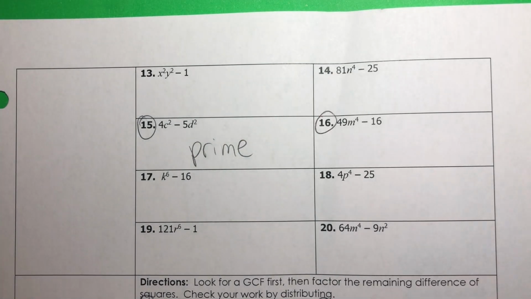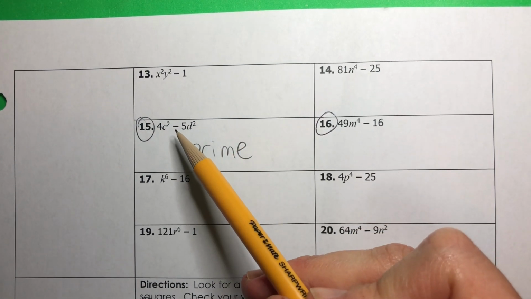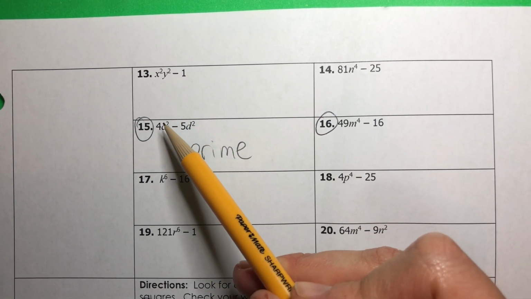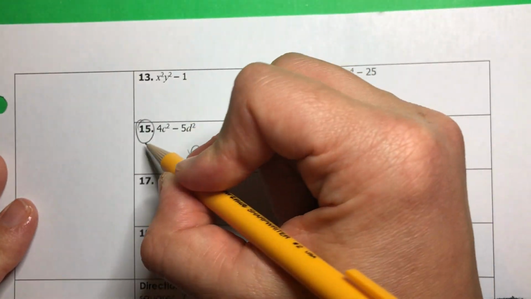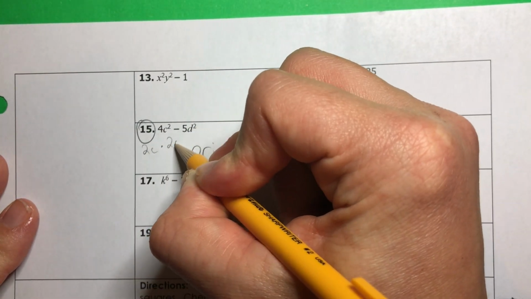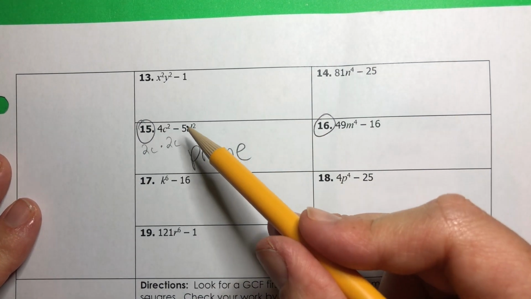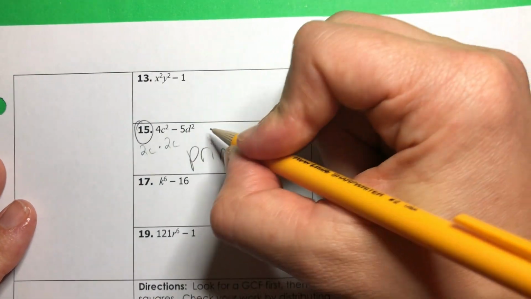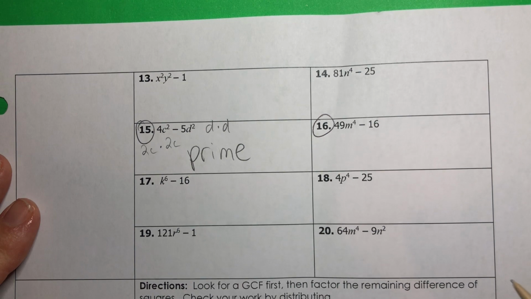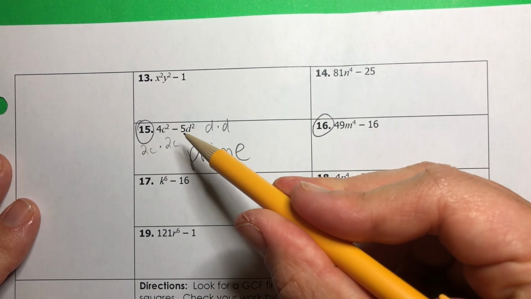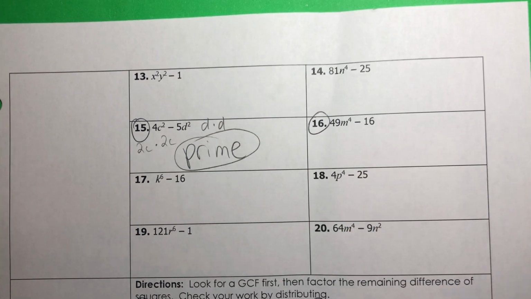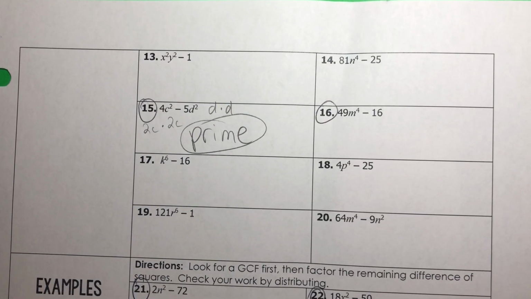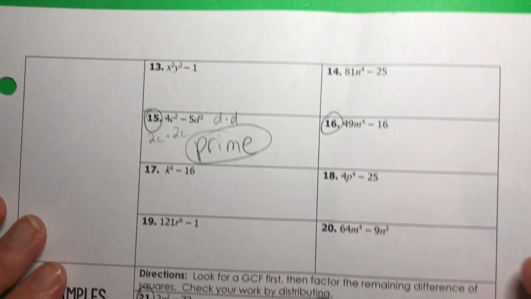a prime question because we have a subtraction. We have the difference symbol, but we can't take the square root of both of these terms. 4c squared, well, yeah, you could do 2c times 2c, but we can't take the square root of 5. For d squared, you could do d times d. Square root of 5 is going to give you a decimal, so we can't get a nice even whole number for that. So that one would just have the answer prime.